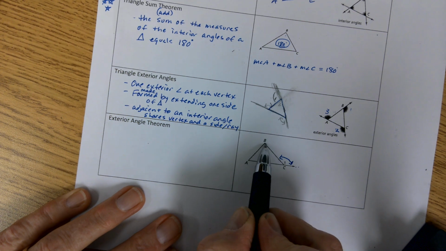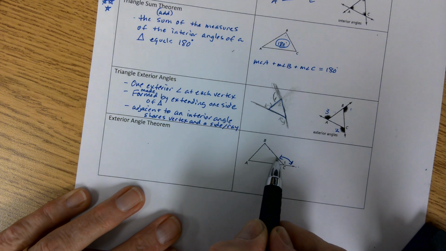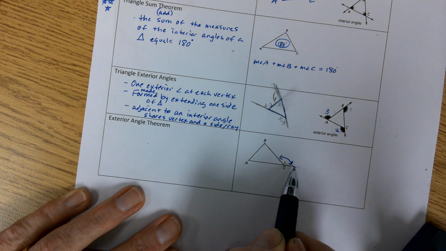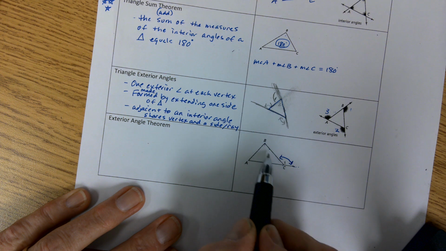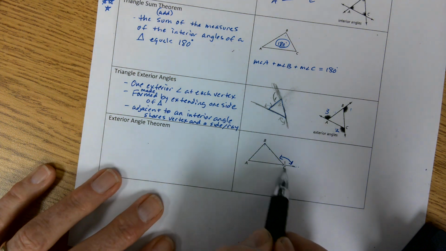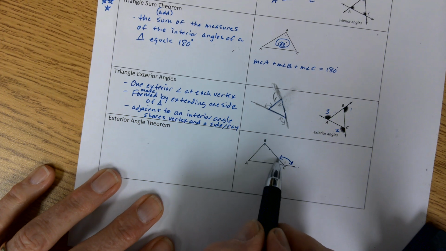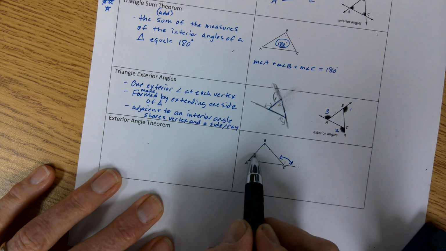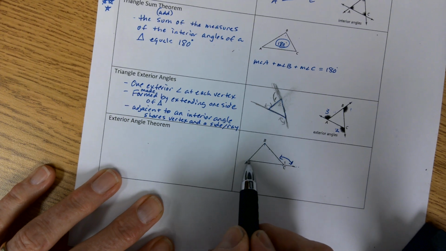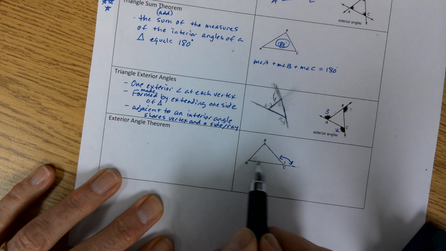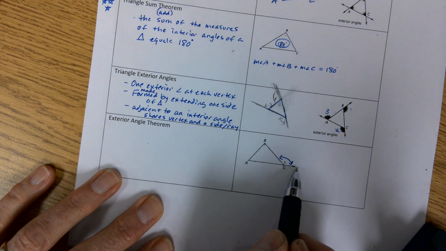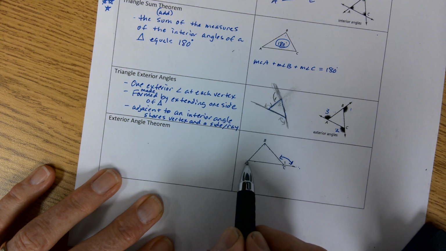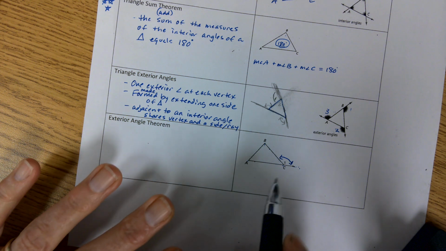This angle B is not adjacent to angle 1 because they do not share a vertex. They kind of share the side. But angle B and C are not adjacent. They're not next to each other. They don't share a vertex. Angle A, this interior angle, is also not adjacent to angle 1. It does not share the vertex.